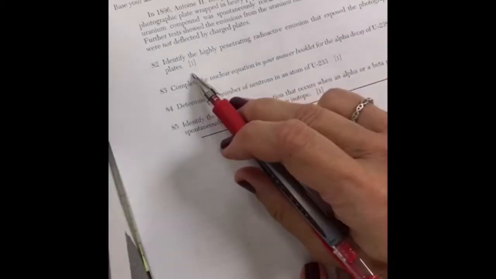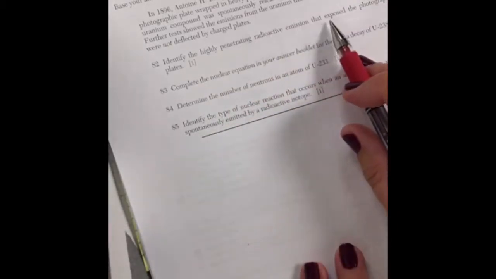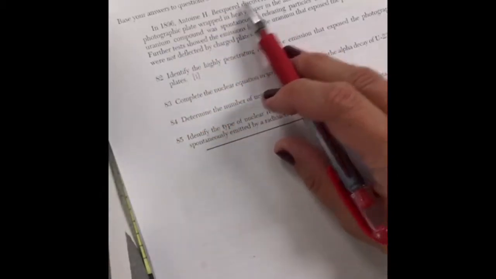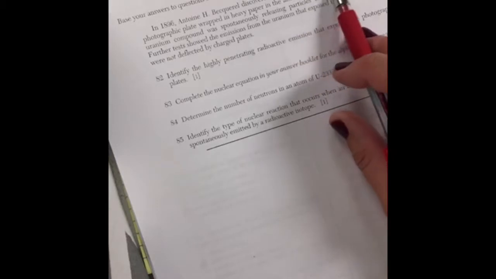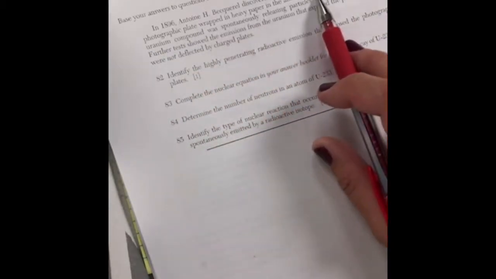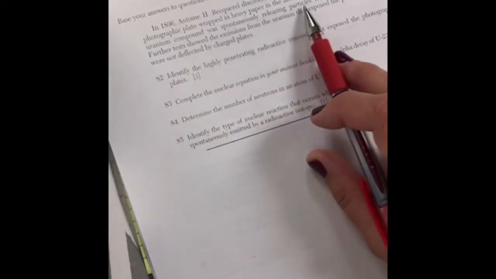My gosh, last page, you guys. Identify the highly penetrating radioactive emission that exposed the photographic plates. So Becquerel discovered that a uranium compound could expose a photographic plate wrapped in heavy paper in the absence of light. It was shown that the uranium compound was spontaneously releasing particles and high energy radiation.